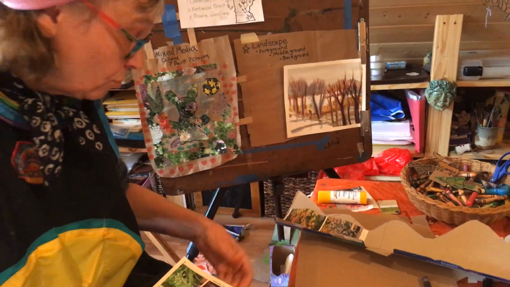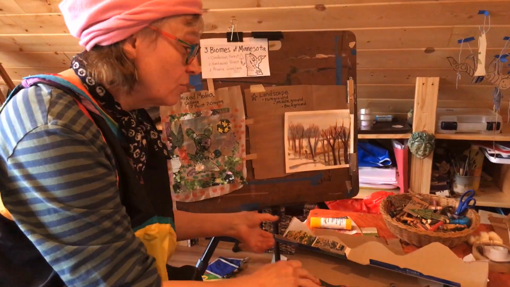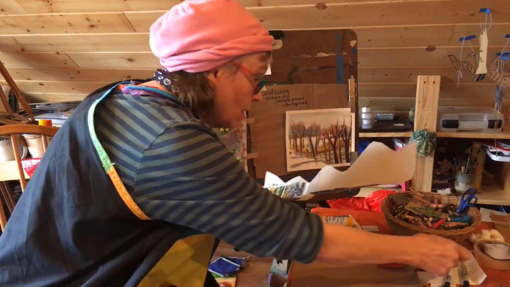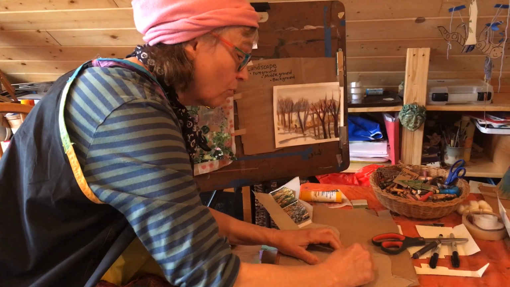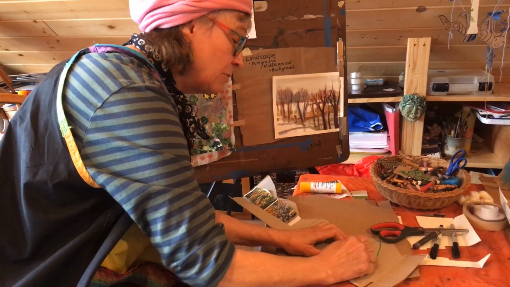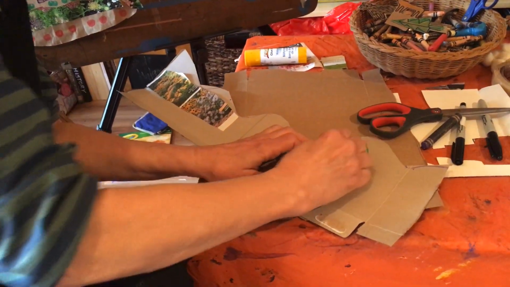Another thing you can do is you can use crayon. This is going to be a pine forest, and this part is sort of close to you, so maybe you're going to draw some pine trees, because these will be closest to you, okay? So you can draw some pine trees on this.